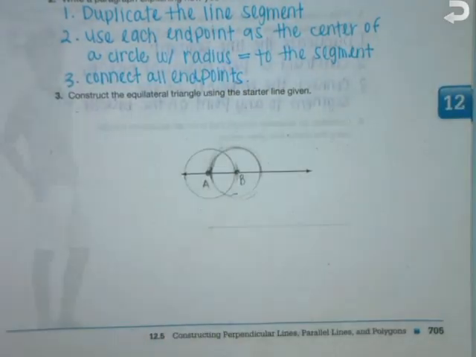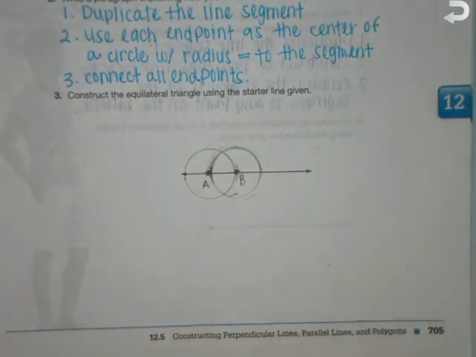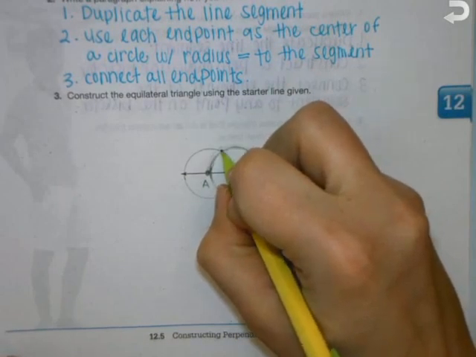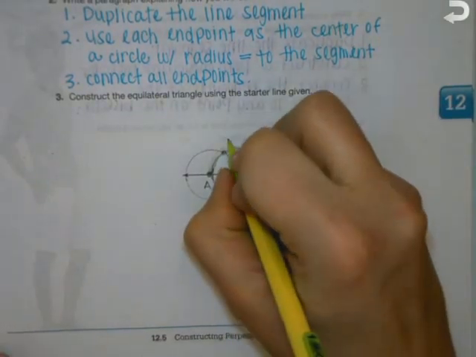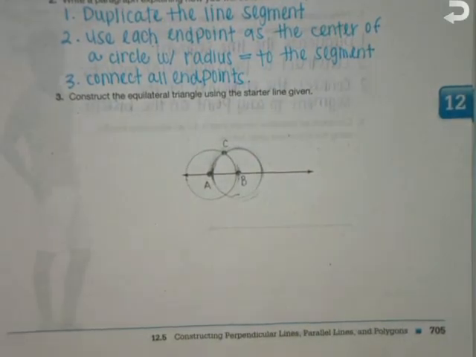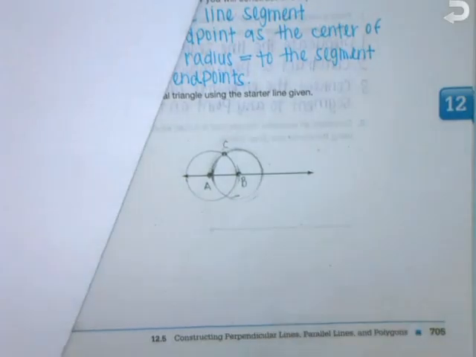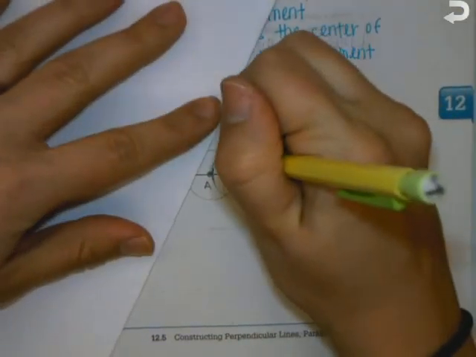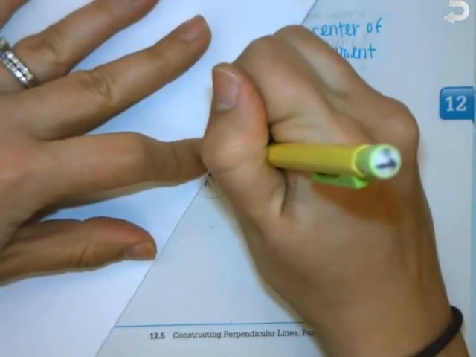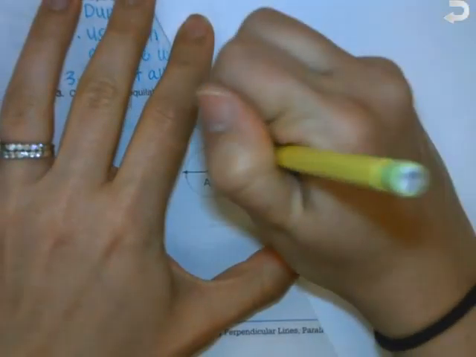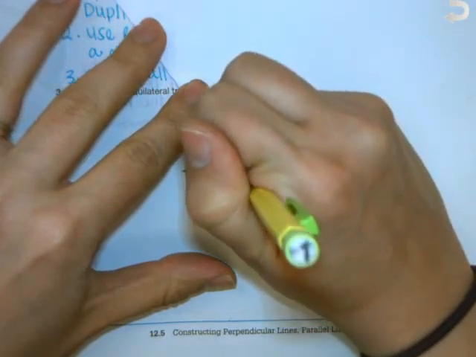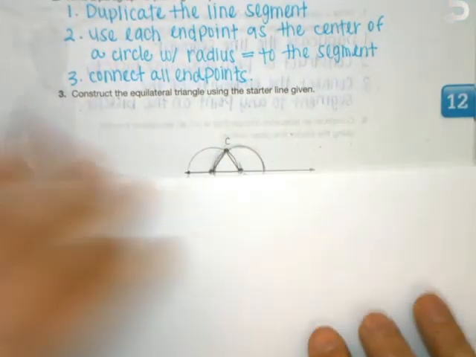Okay, if you guys notice, my 2 circles intersect right here. Put a point on that intersection and call it C. Does anybody see a triangle? Yeah, so you're going to take your straight edge, you can use the side of your binder, a piece of paper, it doesn't really matter, and you're going to connect all of those endpoints. Make sure that you connect them all so you can actually see the triangle.